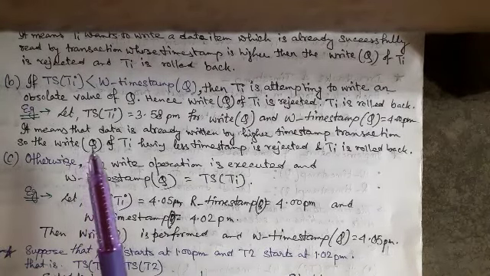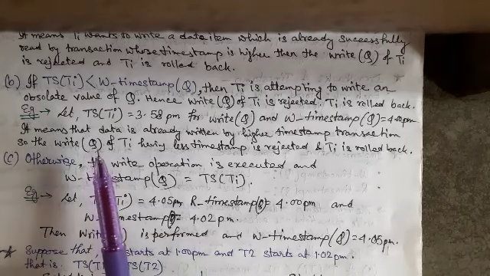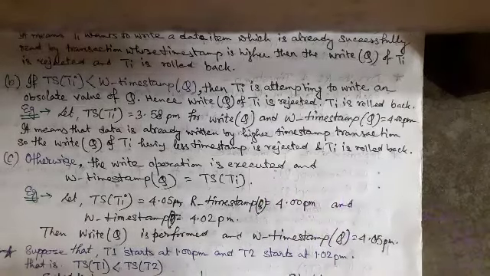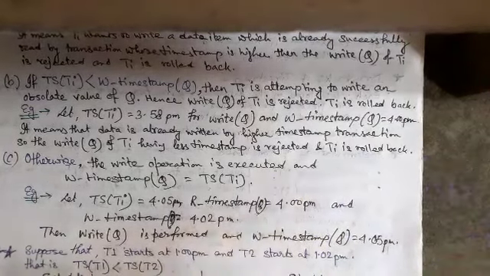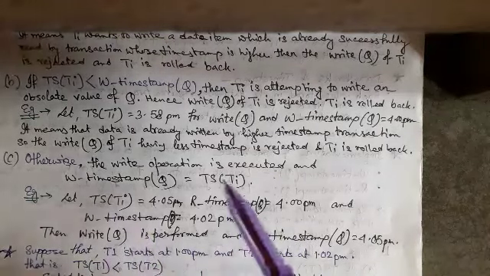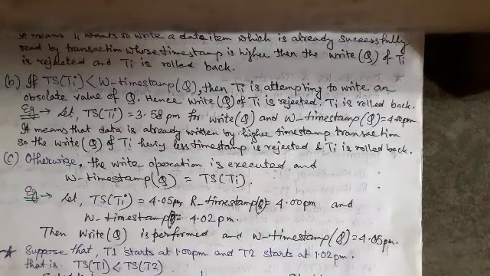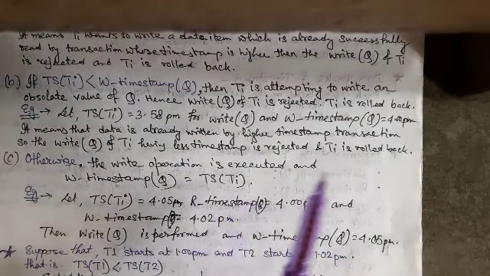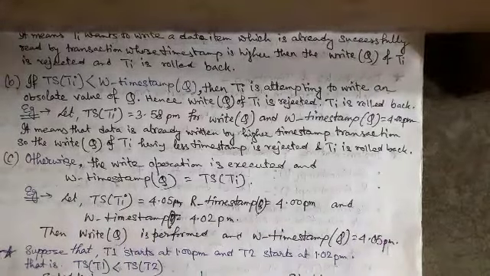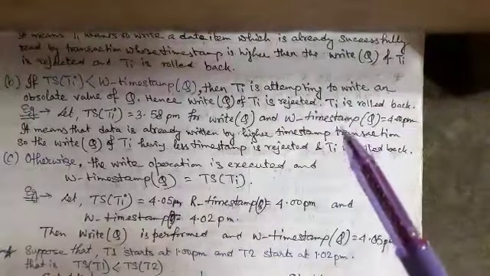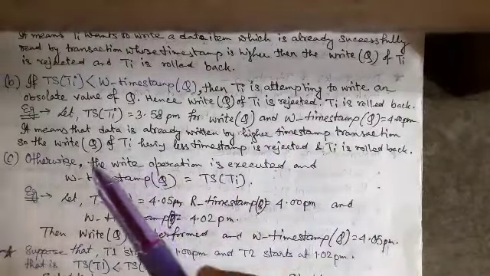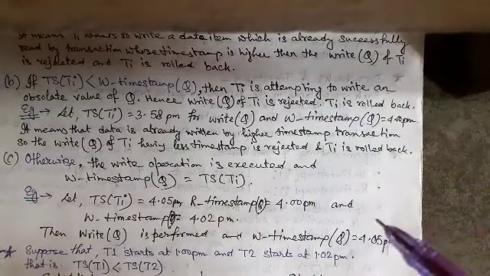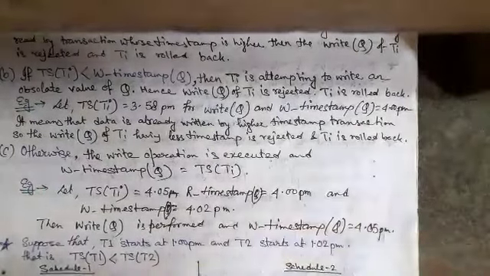Let the write Q operation timestamp by Ti be 3.58 p.m. and the W-timestamp of Q be 4 p.m. It means that Q is already written by a higher timestamp transaction. So the write Q of Ti is rejected and Ti is rolled back. That means it is already written by some other transaction, so we can't write the earlier value.